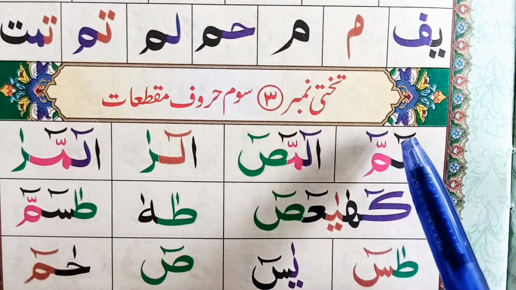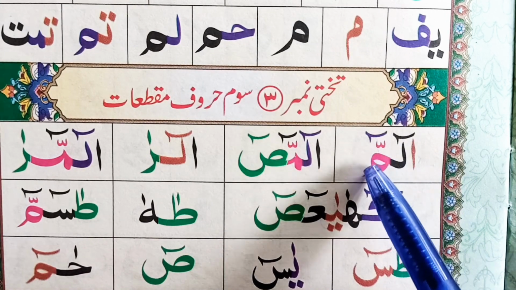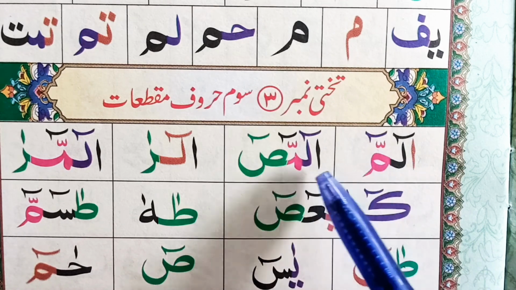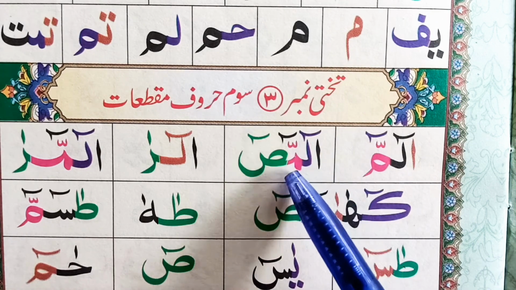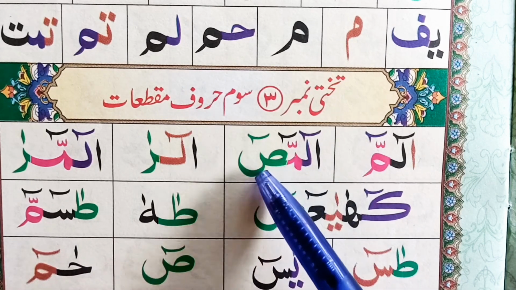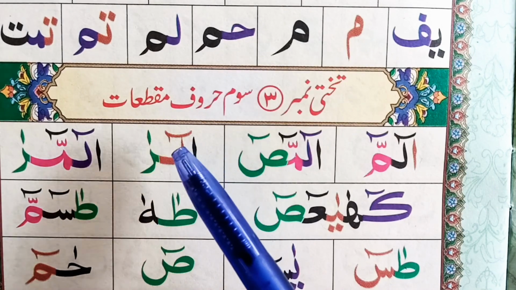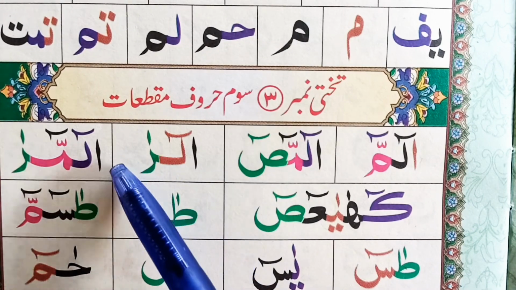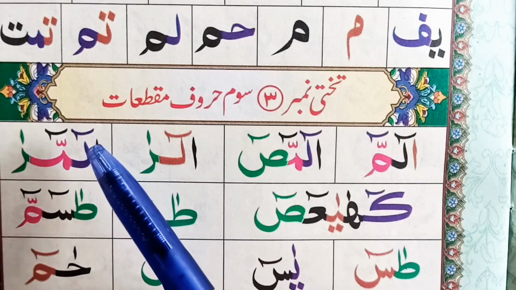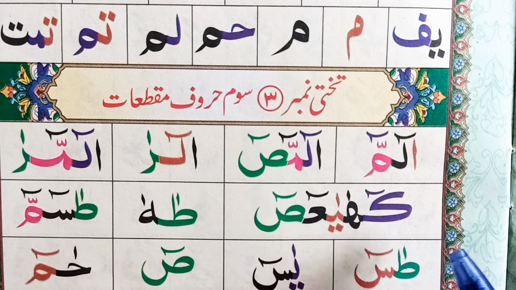Let's start. Bismillahir Rahmanir Rahim. Alif Lam Mim. Alif Lam Mim Sad. Alif Lam Ra. Alif Lam Mim Ra.